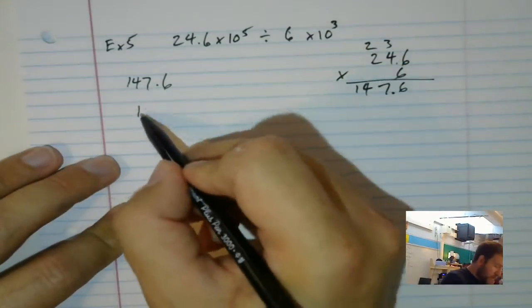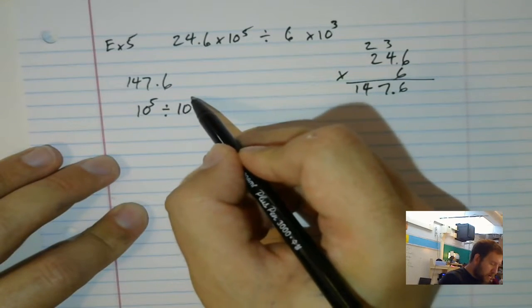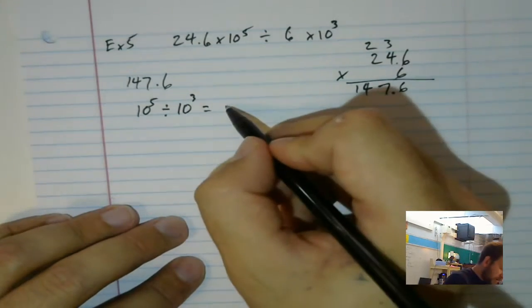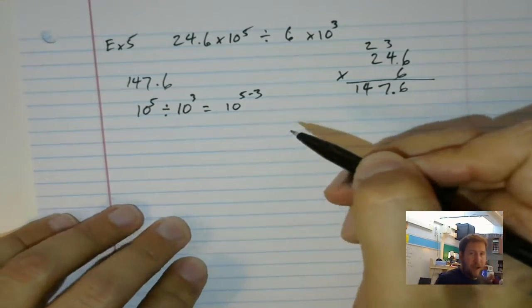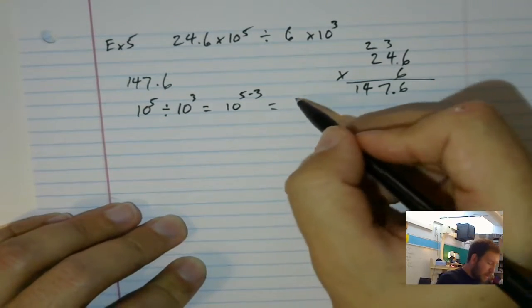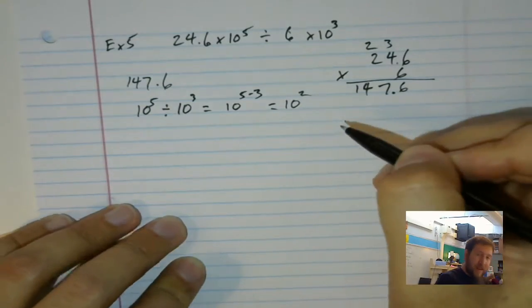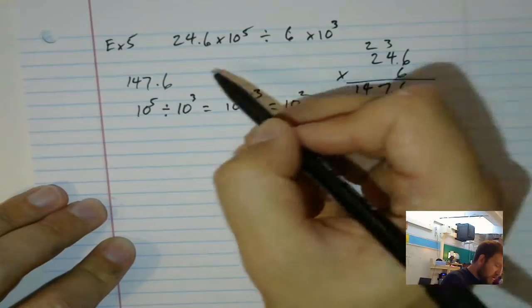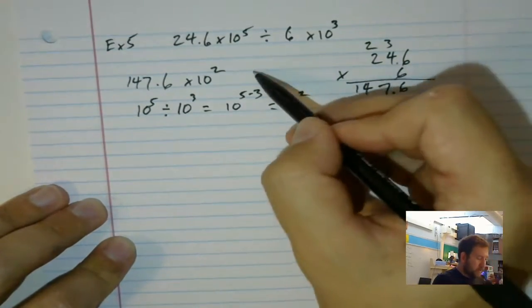Okay. Now I need to do my exponents. I have 10 to the 5th divided by 10 to the 3rd. And remember, I can rewrite that as a subtraction. So I can say it's 10 to the 5 minus 3 power, which is really 10 to the 5 minus 3 is 2. 10 to the 2nd. So I can write this as 147.6 times 10 to the 2nd.